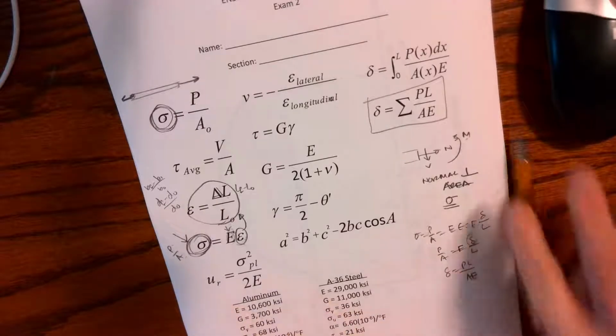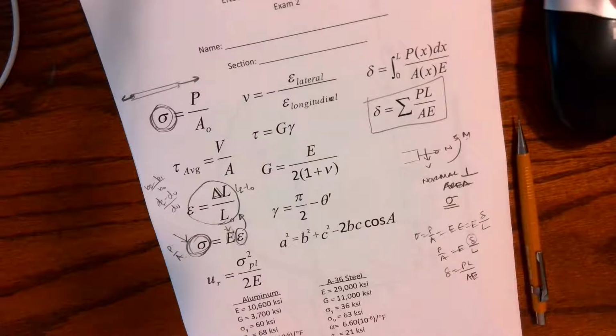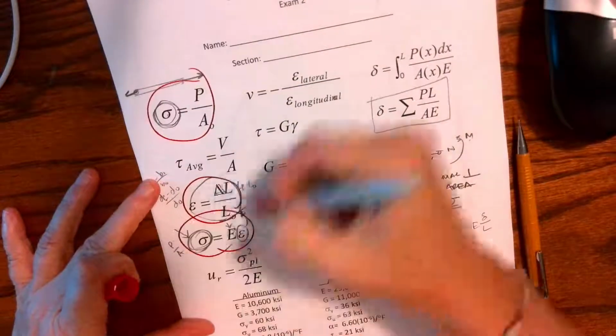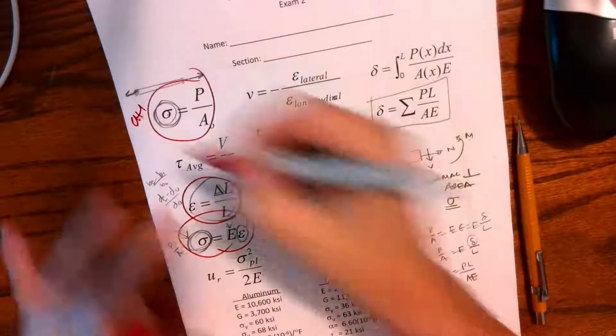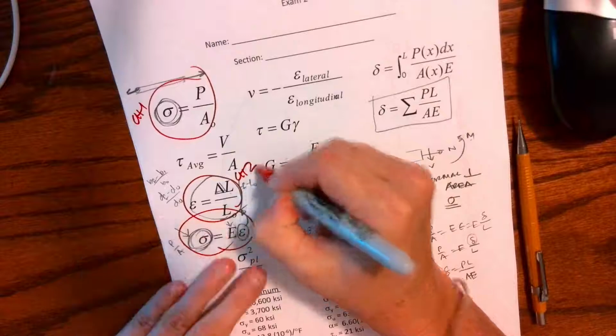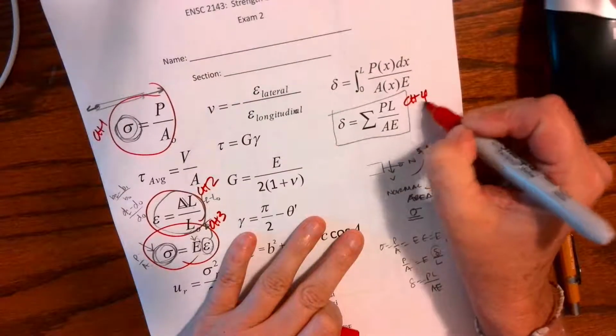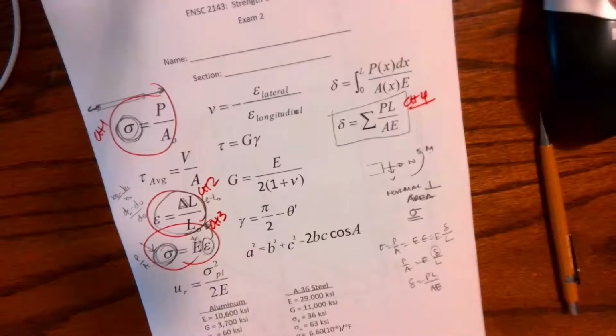It is just putting together my normal stress equations. This was from chapter 1. This was from chapter 2. This was from chapter 3. This is from chapter 4. I just put it all together.